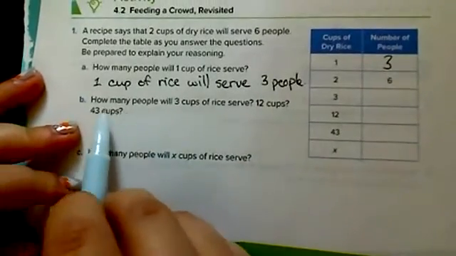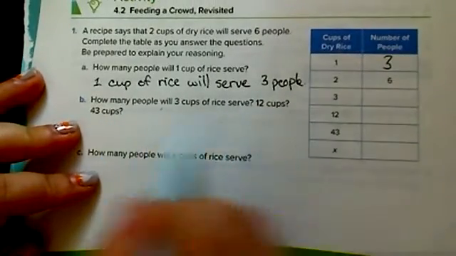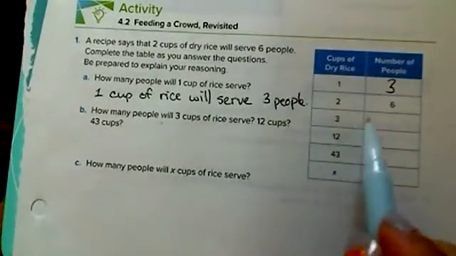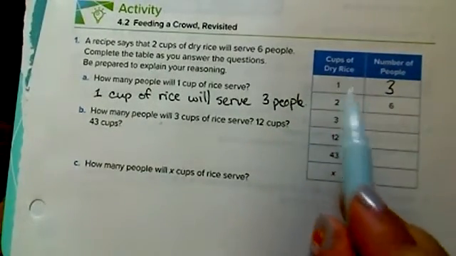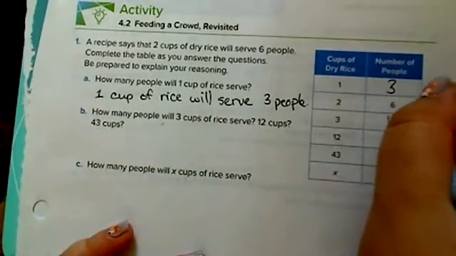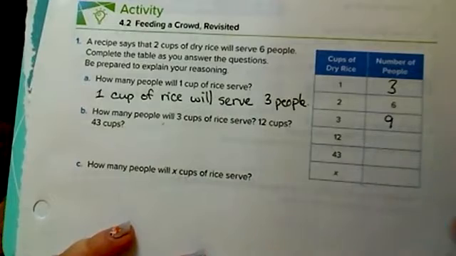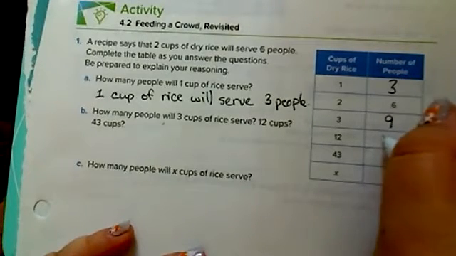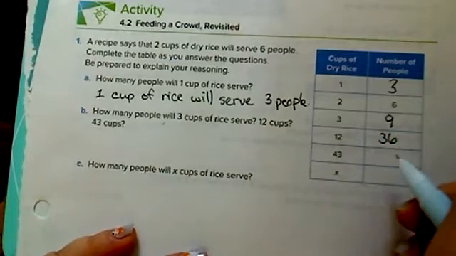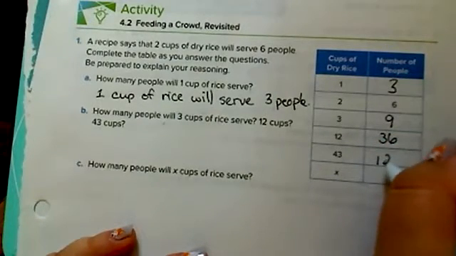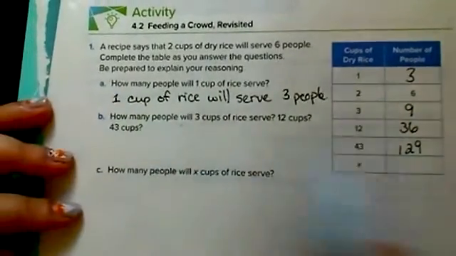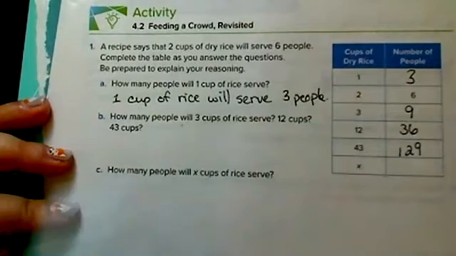Okay, how many people will 3 cups of rice serve? 12 cups and 43 cups. As we go up, we're going to multiply by 3 because each cup can feed 3 people. So 2 times 3 is 6. 3 times 3 would be 9. 12 times 3 would be 36. 43 times 3 would give us 129. And so we're going to leave that there because this answers that.